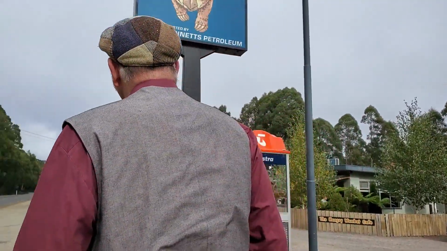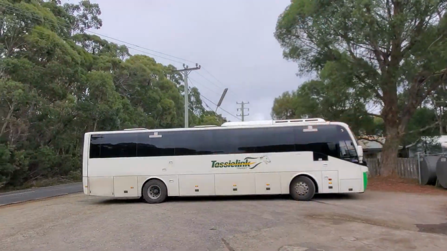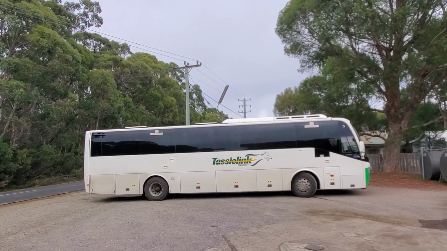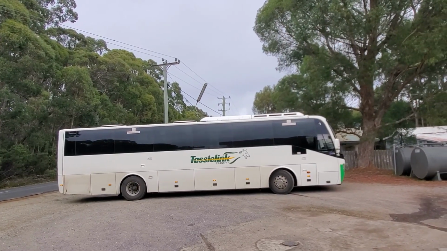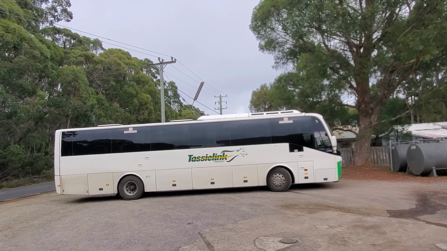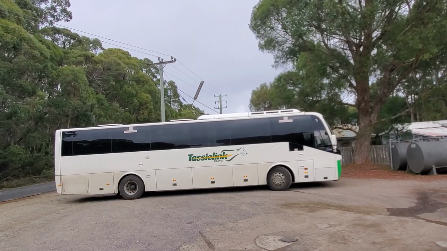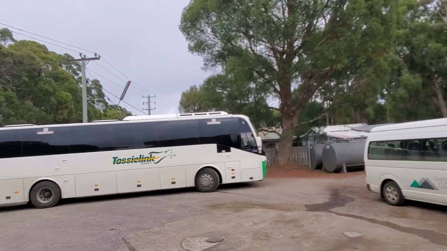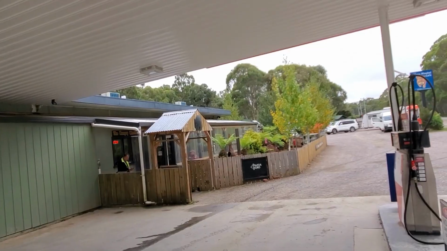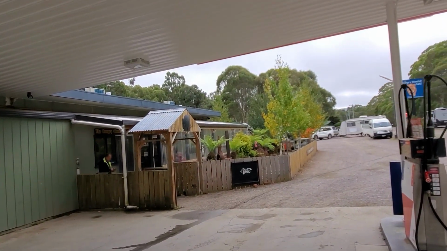Here we are, Derwent Bridge. The Hungry Wombat Cafe. This looks like our onward bus, Tassie Link to Queenstown. It's refuelling. Nice big coach for us. We might get something to eat here. We've got the Wombat Cafe, so we're going to eat here.